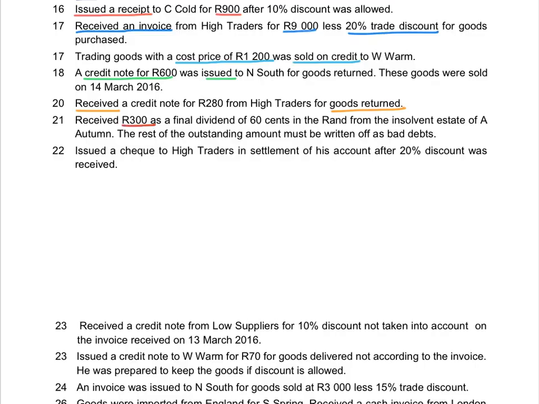Receive 300 as a final dividend of 60 cents in the rand from the insolvent estate of A. Autumn. That means for every 1 rand that he owes, we will receive 60 cents. For every 1 rand that he owes, we will lose 40 cents, and that 40 cents will be written off as bad debts. For the money that we receive, we will record it in the cash receipts journal, because any money received is recorded in the CRJ.